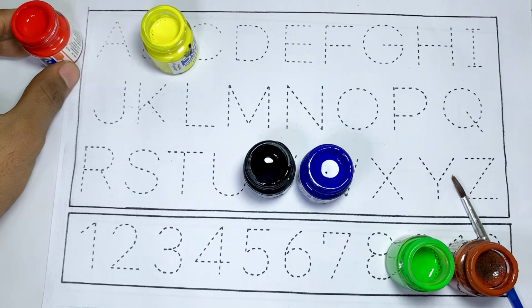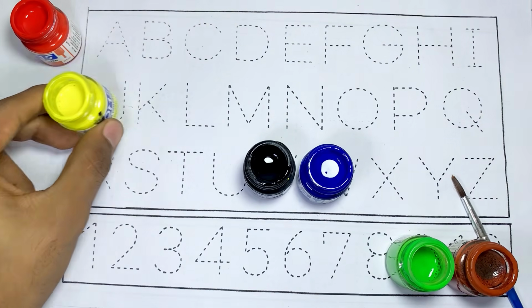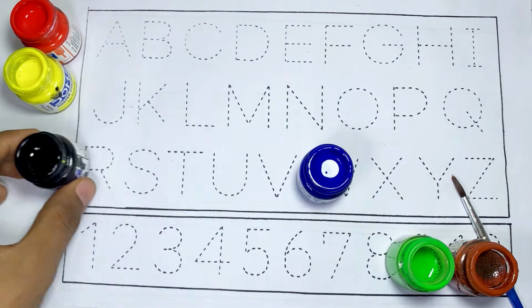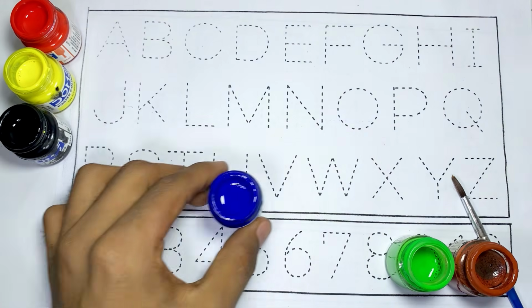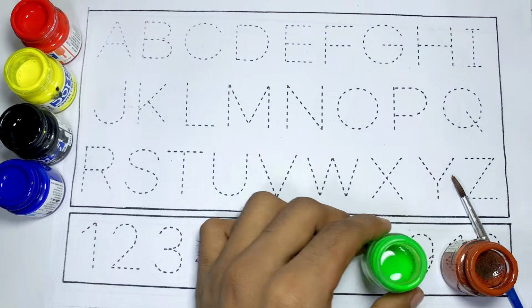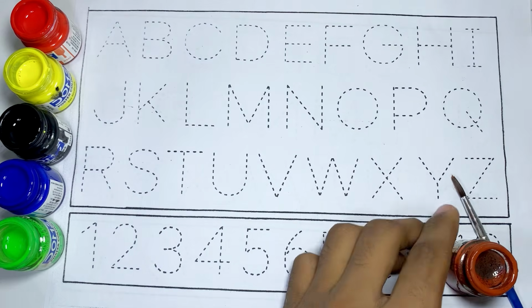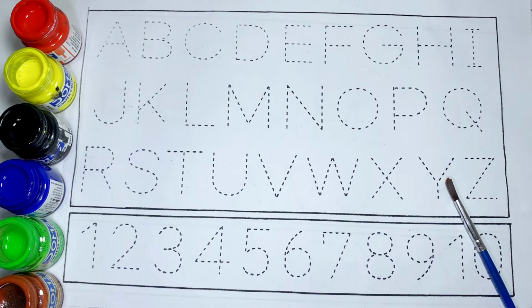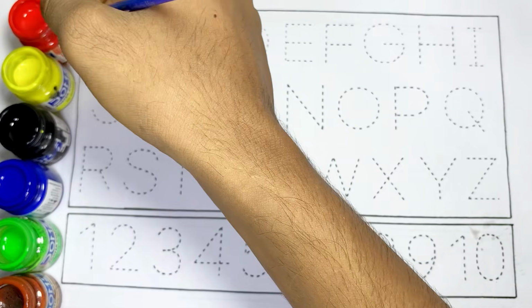Red color, yellow color, black color, blue color, green color, and brown color. Kids, now you draw alphabets and use red color.